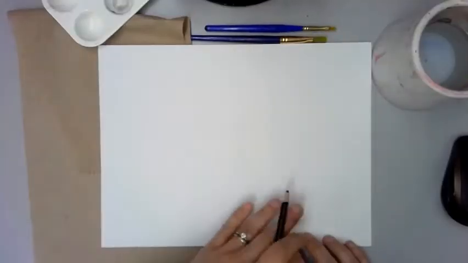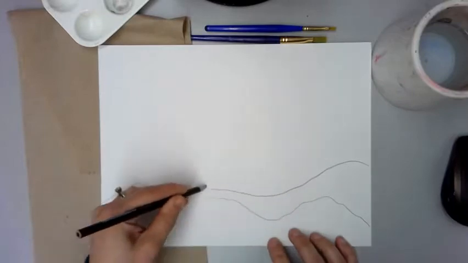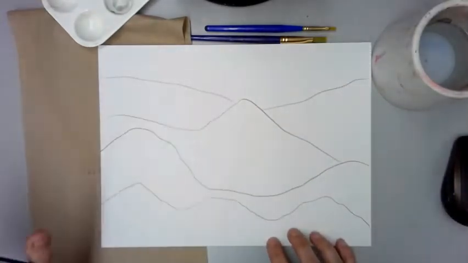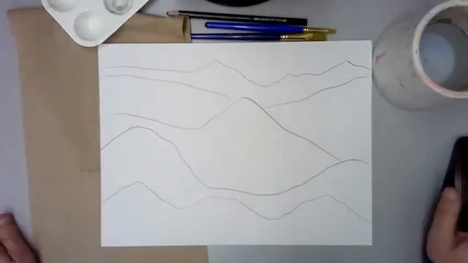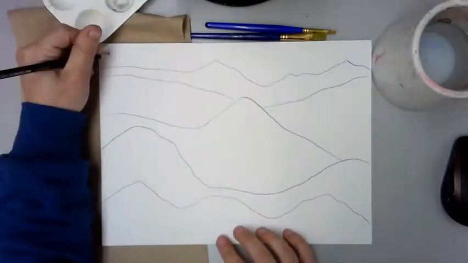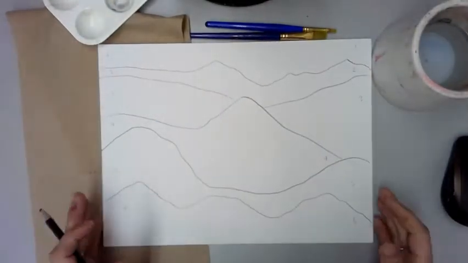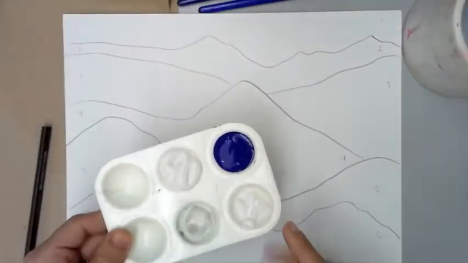So to start this landscape, I'm going to draw a series of bumpy, wavy lines across my surface. I'm keeping them uneven because most landscapes are not perfectly straight or level or matchy-matchy. You want them all to look different, like different hill lines or treetops. I'm numbering them on the side to show the different values, the light and dark colors of the blue that I'm going to use.